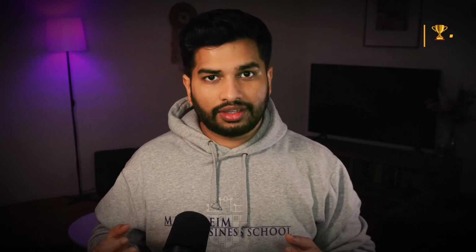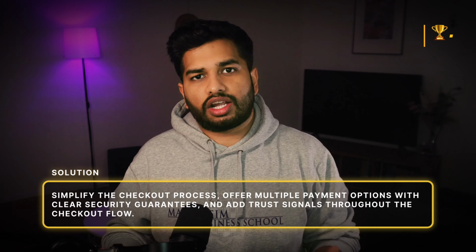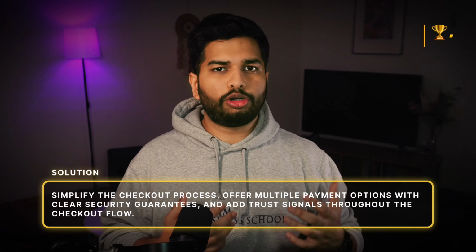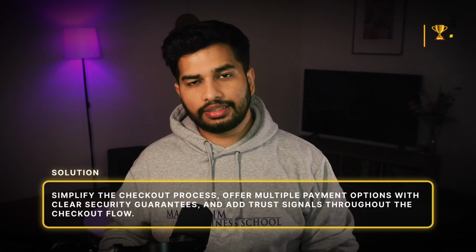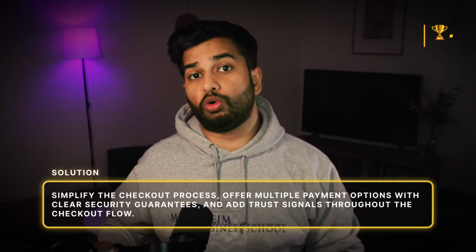And finally, the solution. So for this case, solution could be simplify the checkout process, offer multiple options with clear security guarantees, and add trust signals throughout the checkout flow.